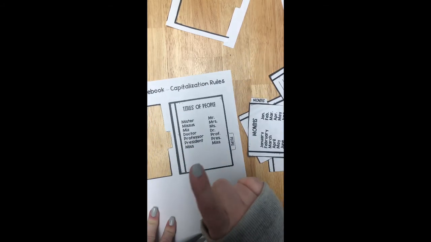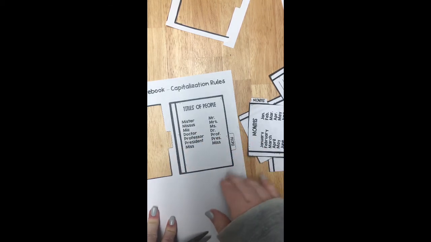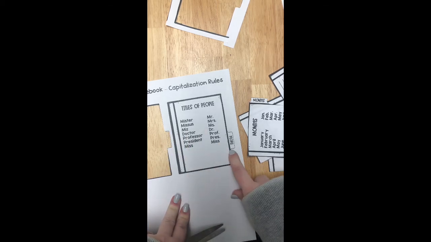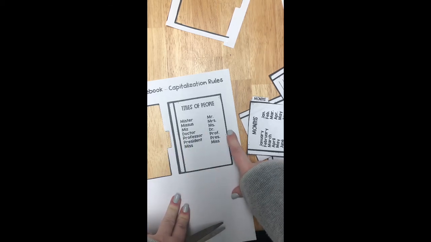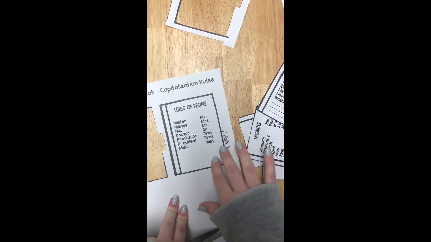Okay, so I have gone ahead and cut out most of them. I just have one more. I want you to make sure you do not cut out the flap, because that's where you're going to either glue it or staple, depending on what you have in front of you. And then I want you to cut around the tab, because this is a little tab book, which we have done with a lot of different subjects. So you know how this is supposed to look. But I'm going to show you.